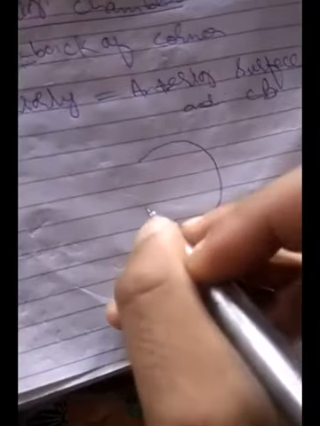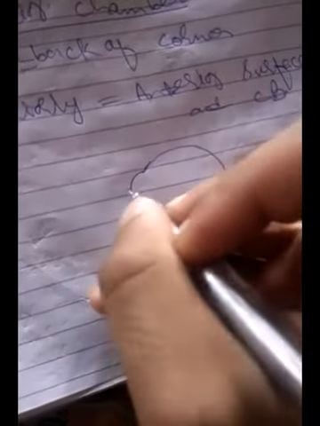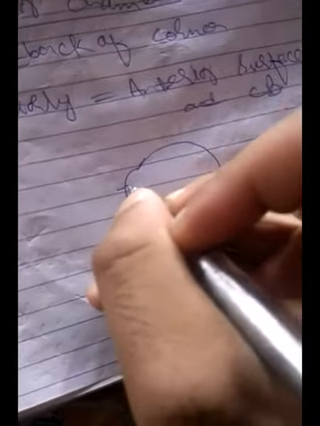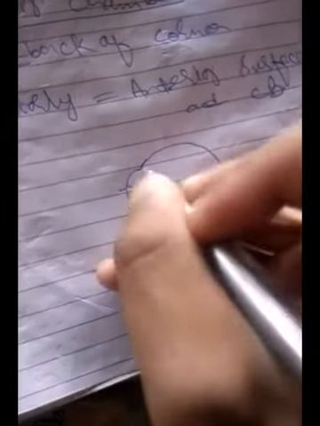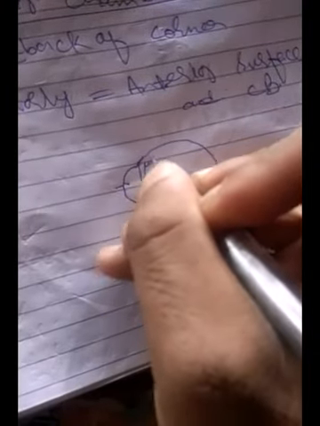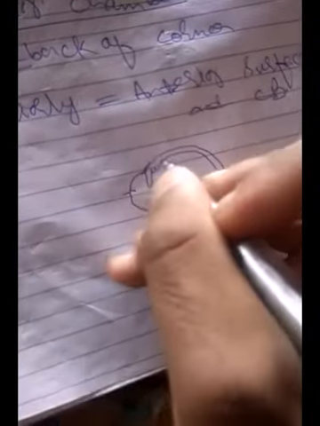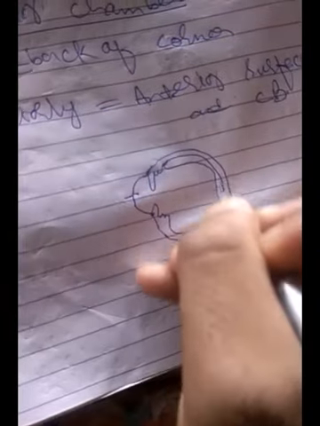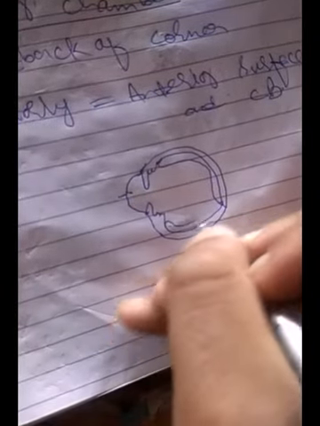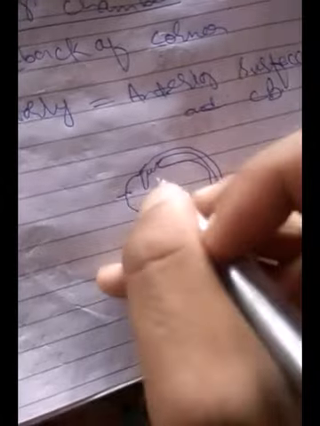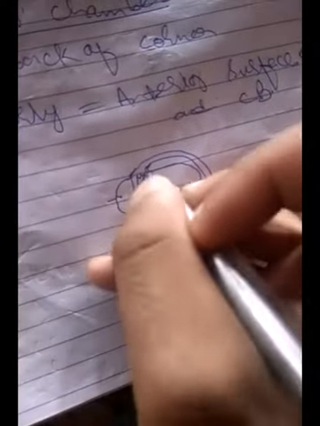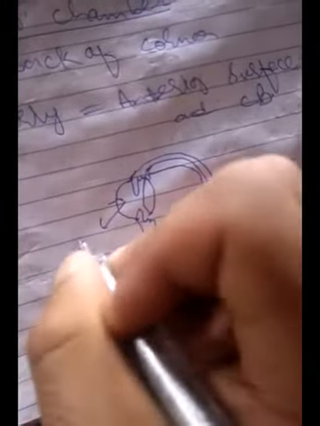See, this is the eyeball, this is the cornea. This is the anterior surface of the cornea. This is the back surface of the cornea. This is the iris. This is the ciliary body. This is the choroid. This is the retina. This is the lens. This one is called the anterior chamber.